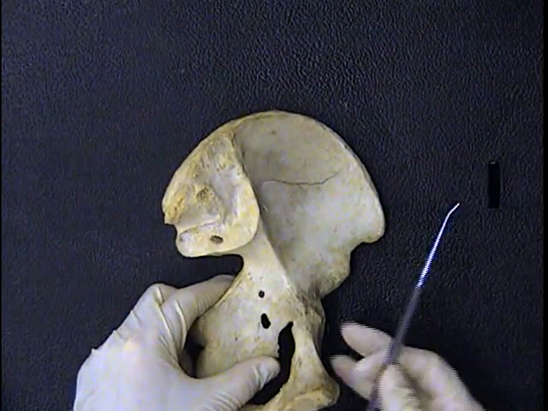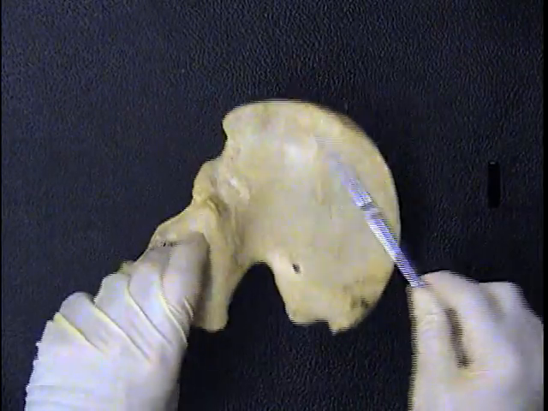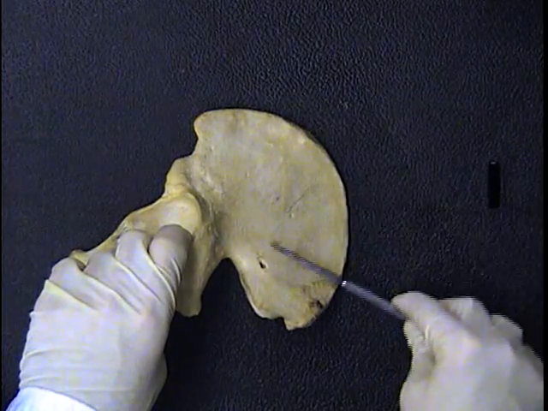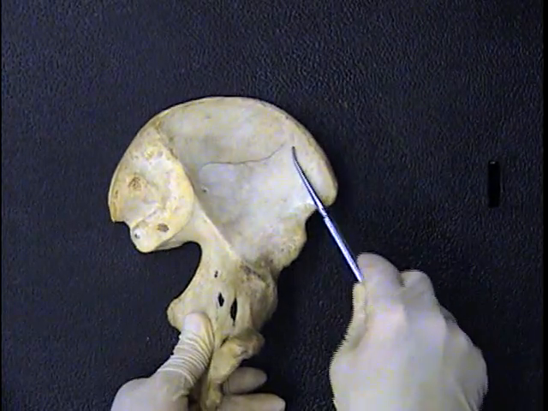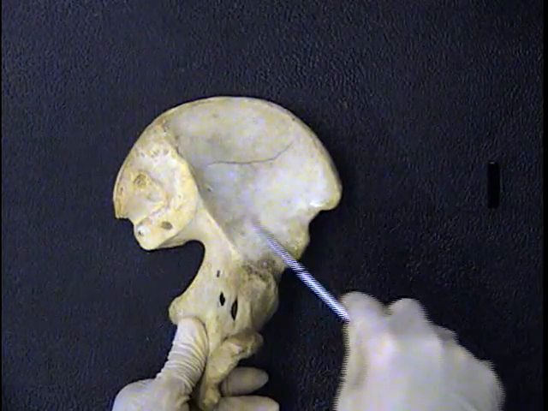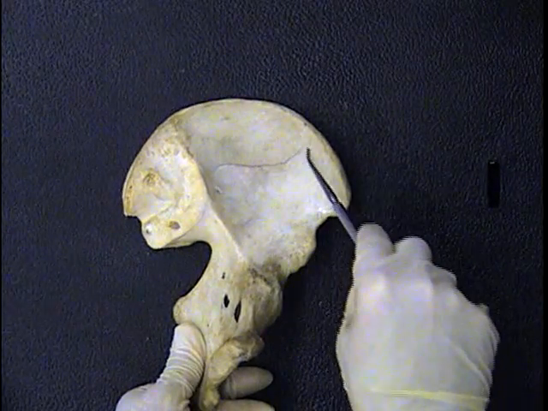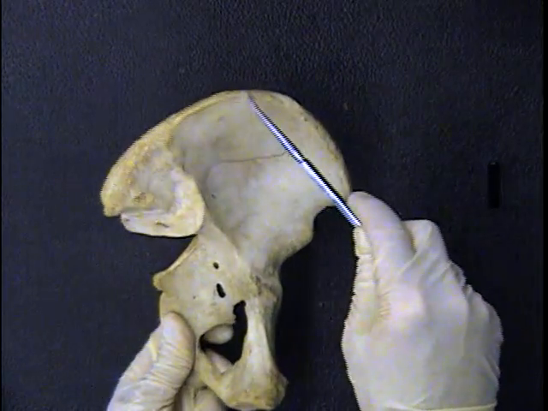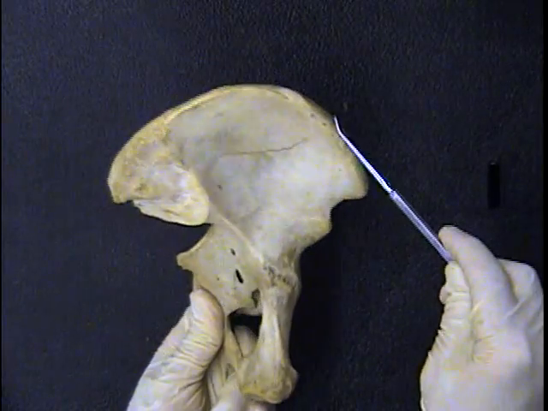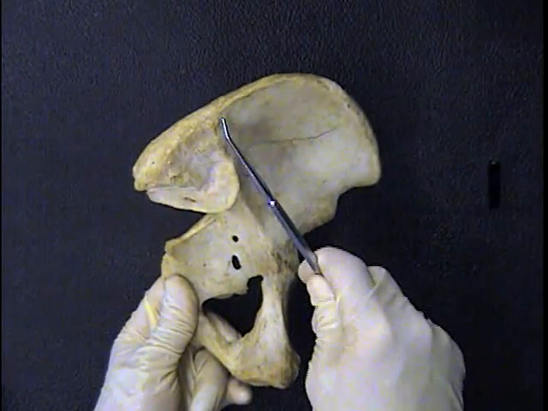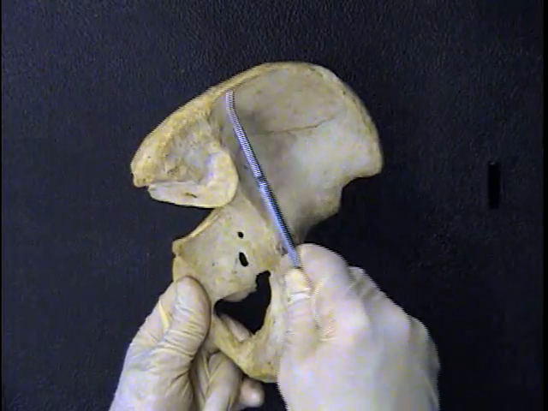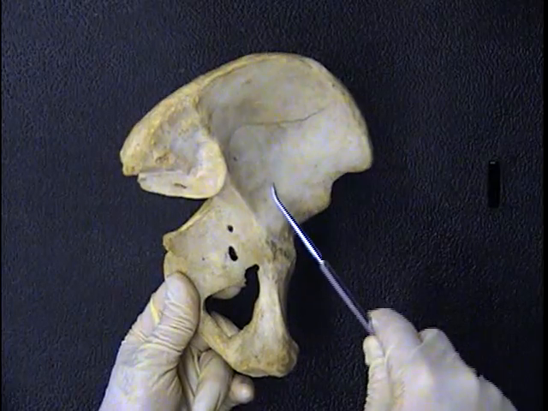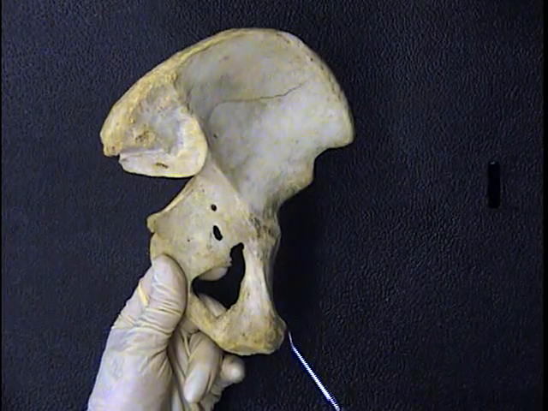Okay? First, let's talk about the ilium. So the ilium has 2 different surfaces. It has its medial and lateral surfaces, which we call the gluteal surface on the outside, and then you have the iliac fossa on the inside. Along the top ridge of the iliac fossa, underneath the iliac crest, which is all along here, is where you have the iliacus muscle attached. Before it comes down, fuses with the fibers of psoas major, and inserts into the femur.